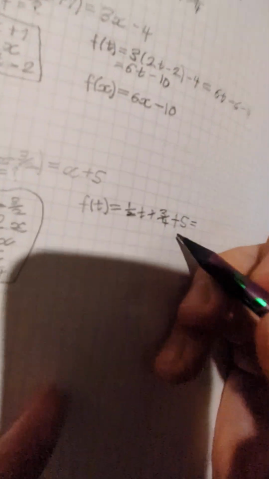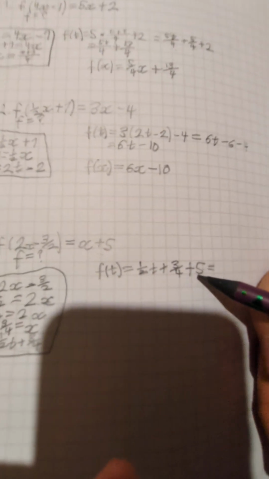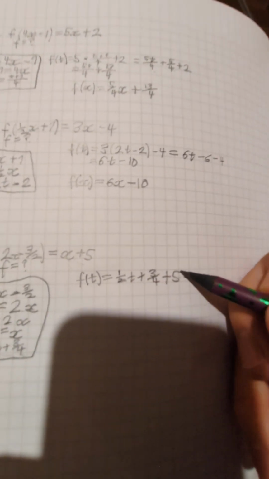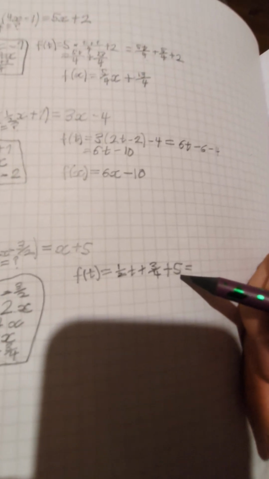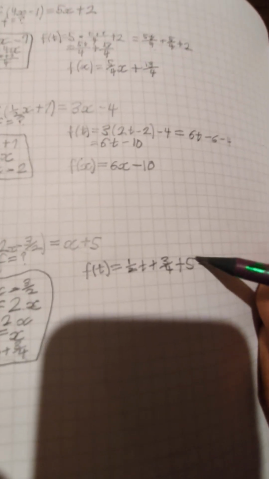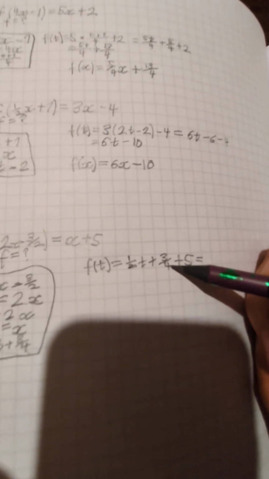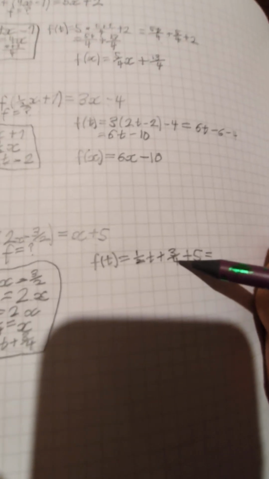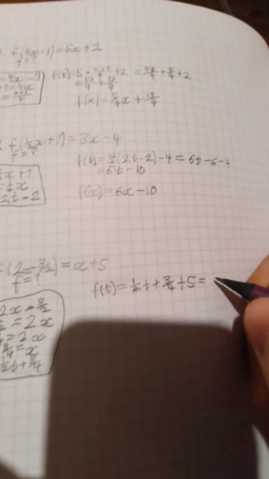Now we're going to make this 5 have a shared denominator of 4. What would be the equivalent value of 5 if we need the denominator of 4? It would be 4 times 5 over 4. So that is 20 over 4.